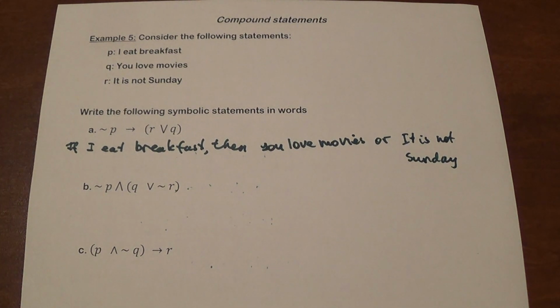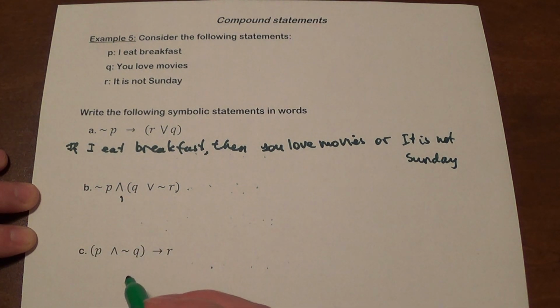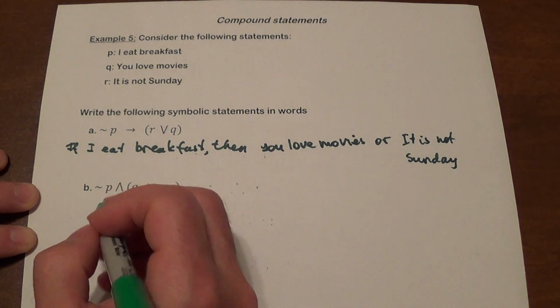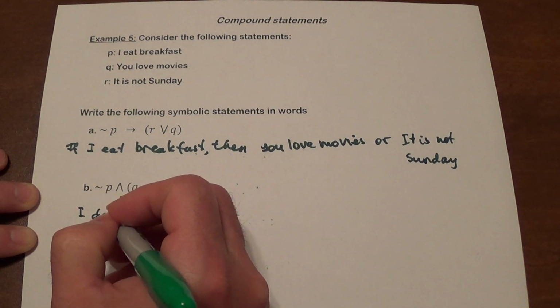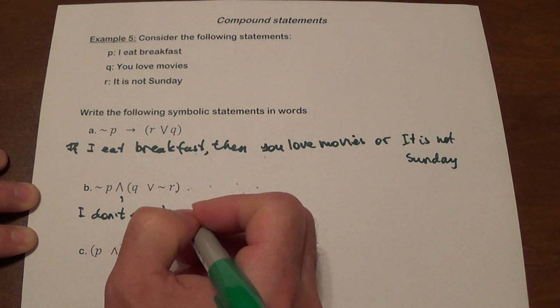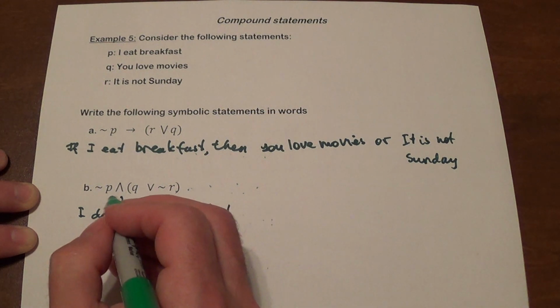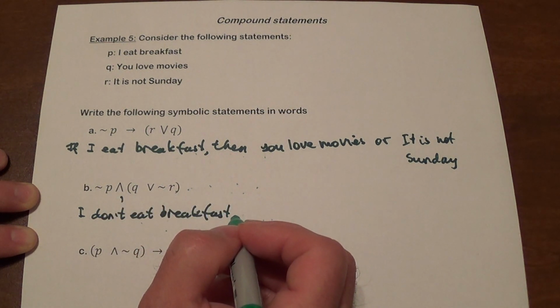All right, next one, not P, parentheses, Q or not R. So there's going to be a comma here. So not P, I don't eat breakfast. Then there's got to be a comma here.